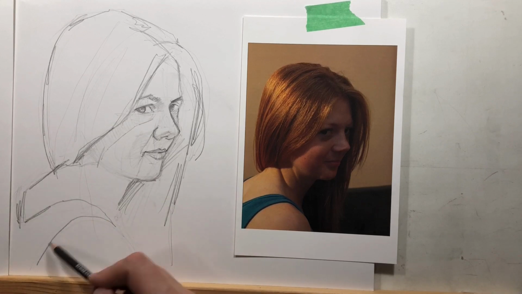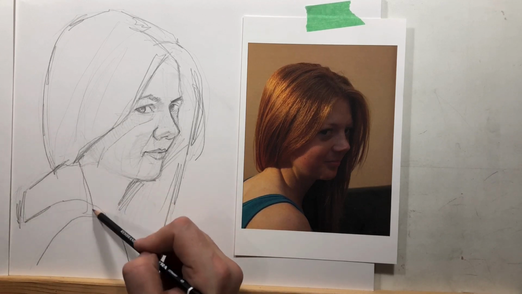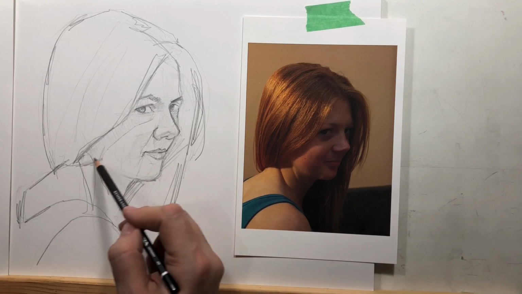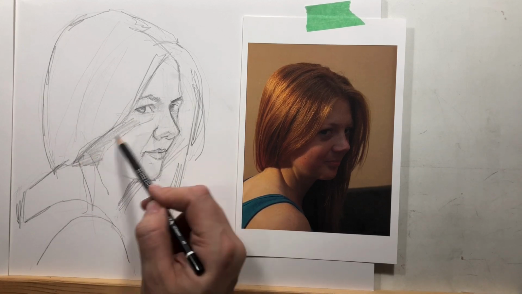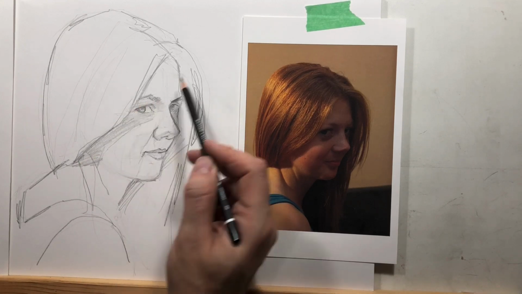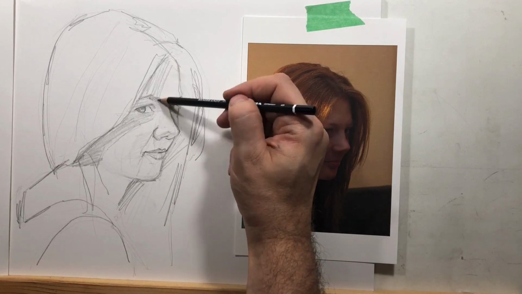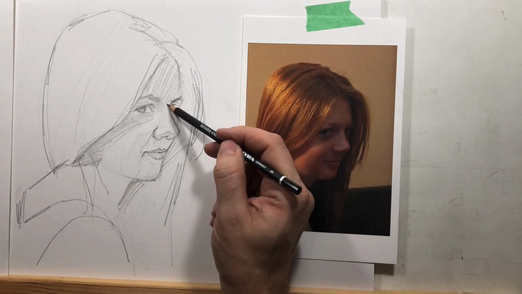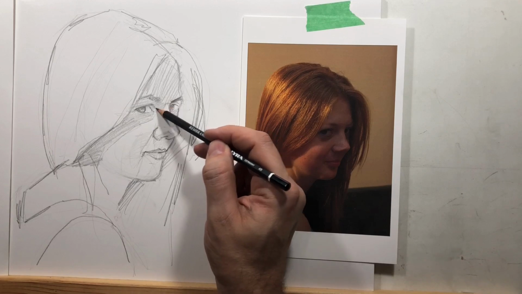Shows her shirt there. And then we still have that shadow, right? Which is thrown. This part of her face is in shadow. The bridge of her nose.